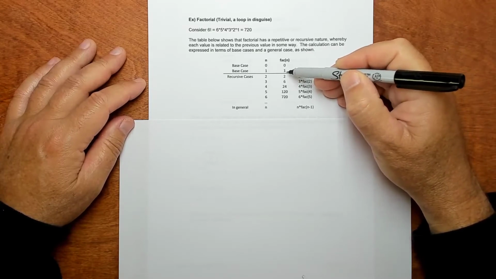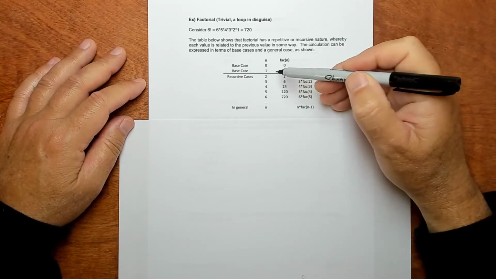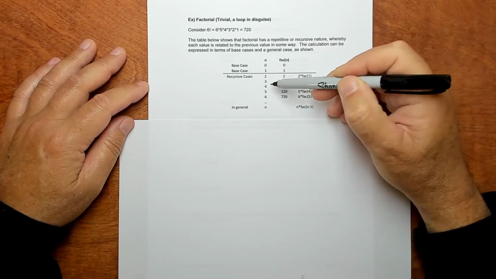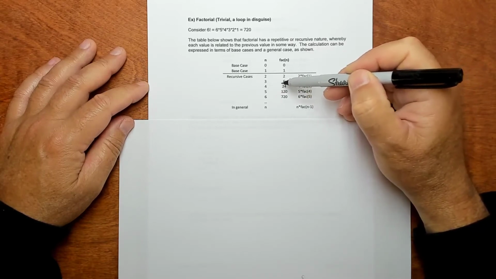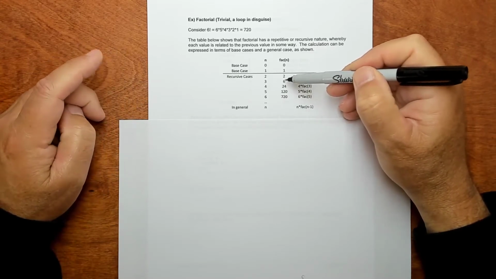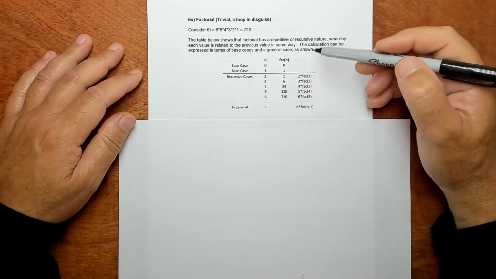So 2 times 1 is 2, and so factorial of 2 is 2, and factorial of 3 is 6 because it's 3 times 2, and factorial of 4 is 24 because it's 4 times 3 times 2, down like that.